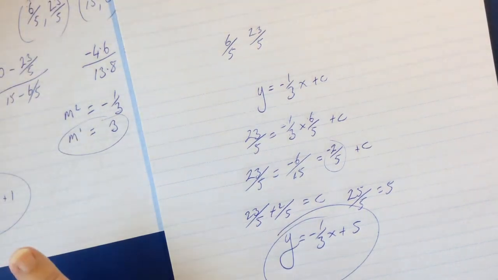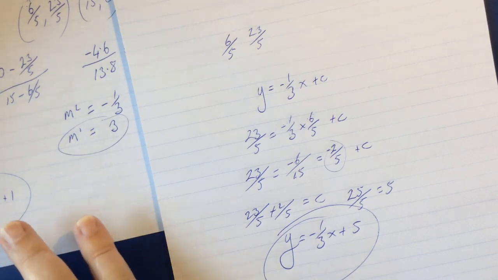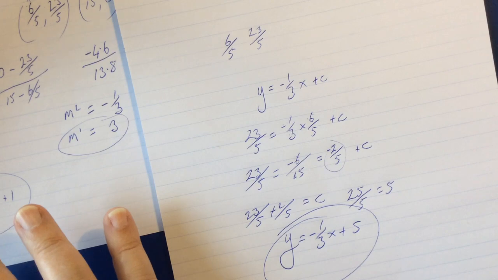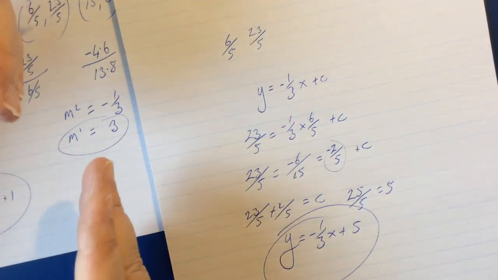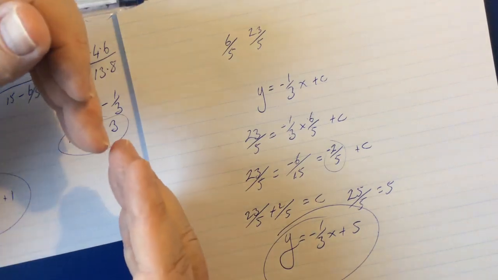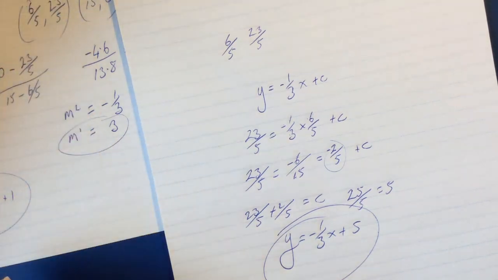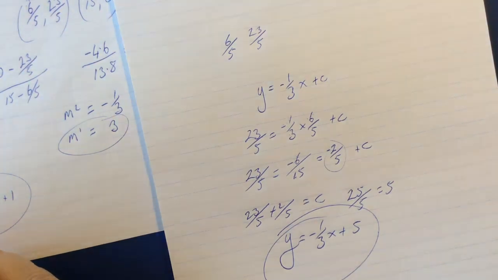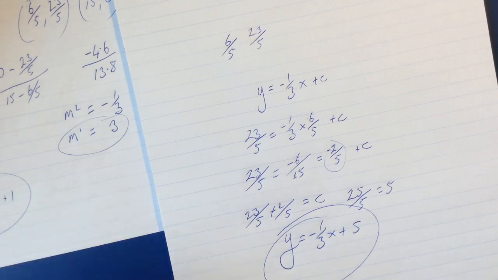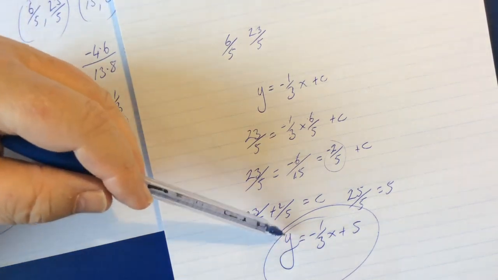Now, I hope that all of the working wasn't too distracting. The key things here are to know that the gradients, because the lines are perpendicular, are the negative inverses of each other. So if one gradient is 3, the other gradient is negative 1 over 3. And that we can use the same point, because it is the point of intersection, to find the equations of each.